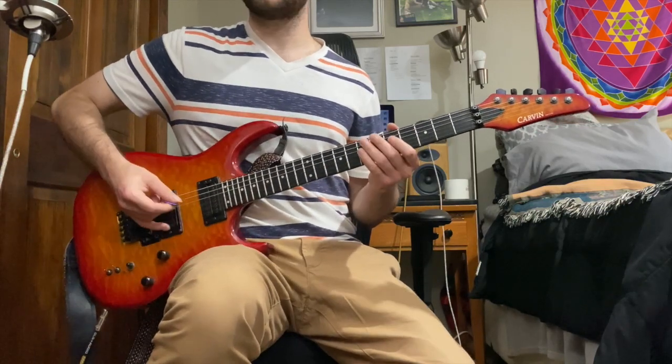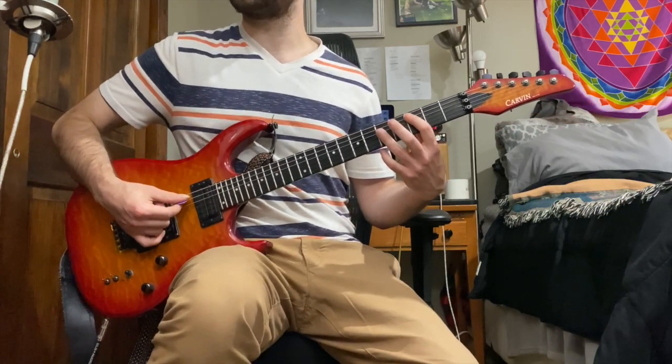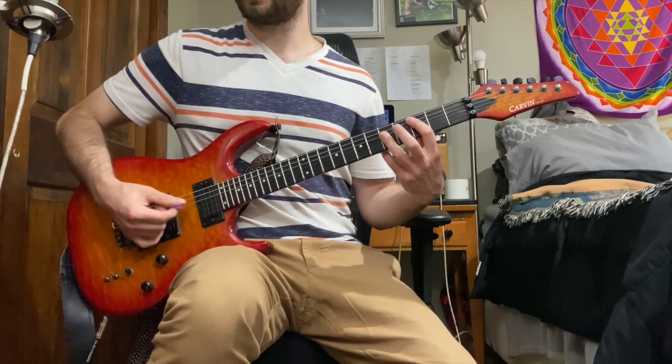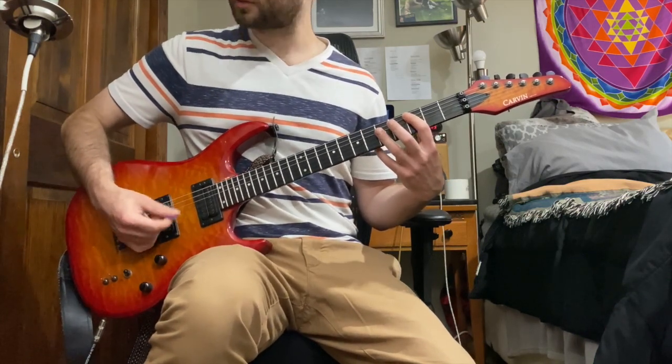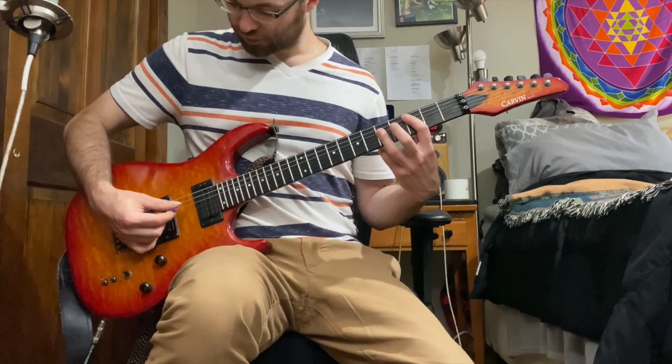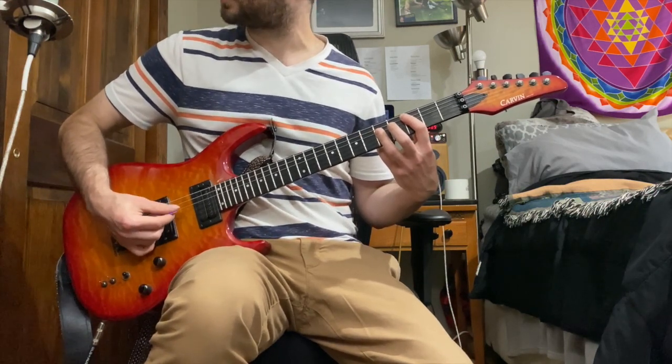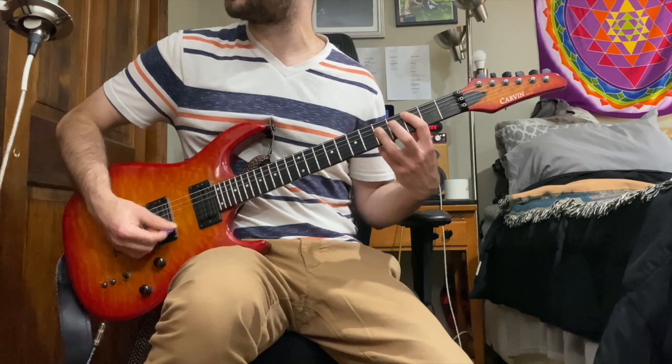Now this gets really interesting. So now we go to a C, just a regular C chord, and we're going to strum the 4 strings, so the 5th string to the 2nd string, and then you're just going to strum the 3 strings, the 4th string, 3rd string, and 2nd string 3 times.